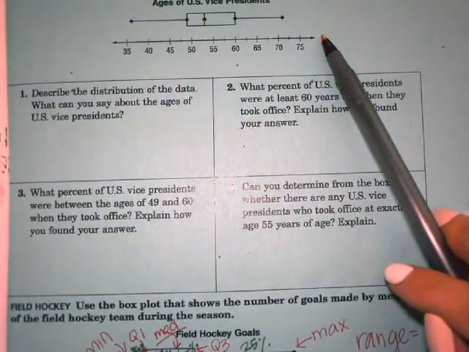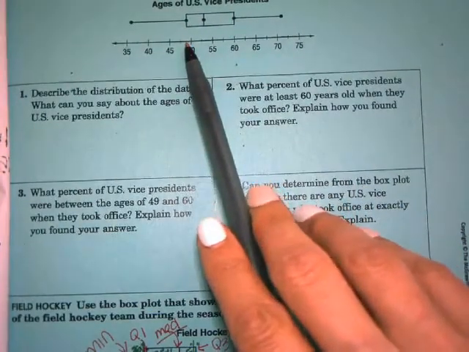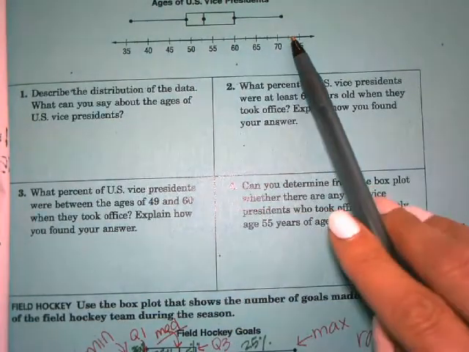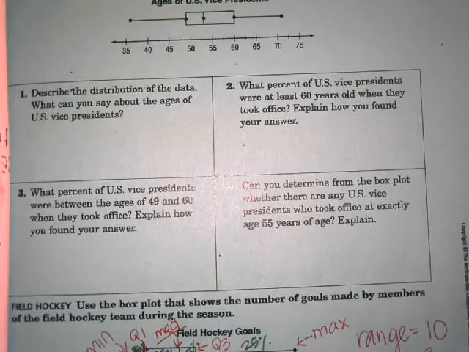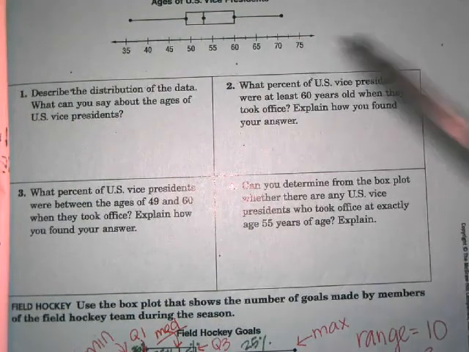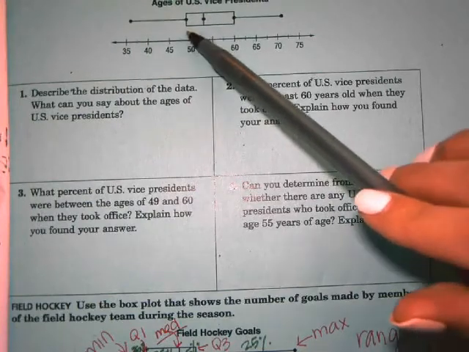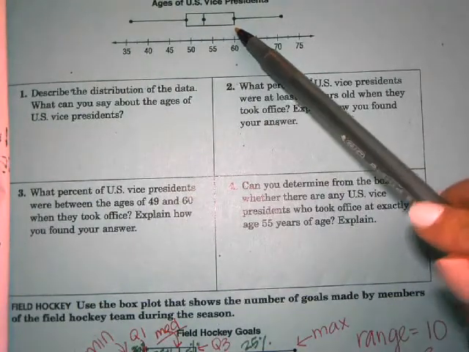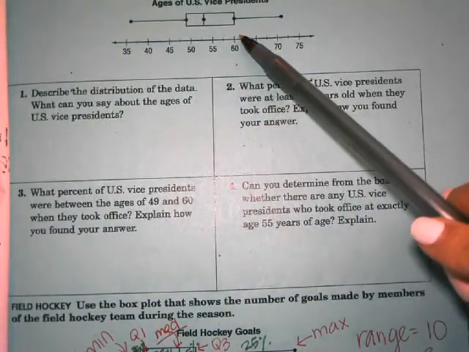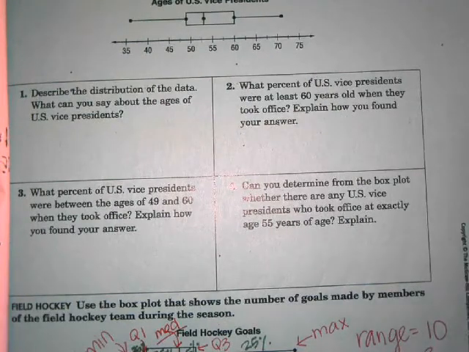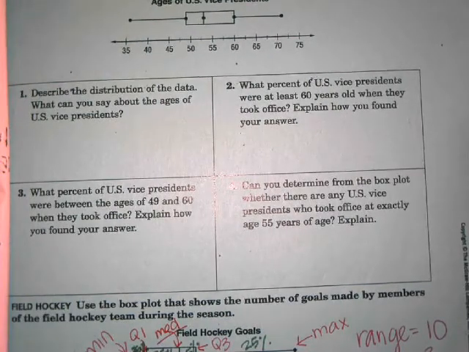Excellent. 75% of U.S. vice presidents are roughly 48 to 72 years old. Lucille. About 50% of vice presidents are about 48 to 60. Perfect. 48 to 60 years old is about 50% of U.S. vice presidents. All of those would be accepted. Don't really care which one you write down, but write down one of them.